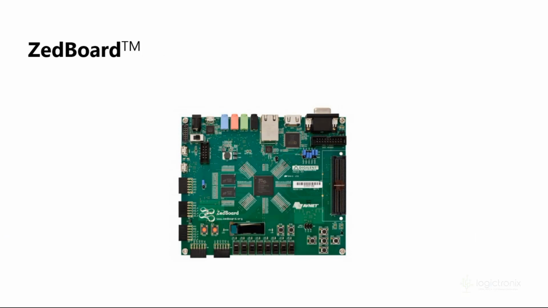ZedBoard is a complete development kit for designers interested in exploring designs using the Xilinx Zynq 7000 all-programmable system on chip. This board contains all the necessary interfaces and supporting functions to enable a wide range of applications. For more details, we can visit its website.